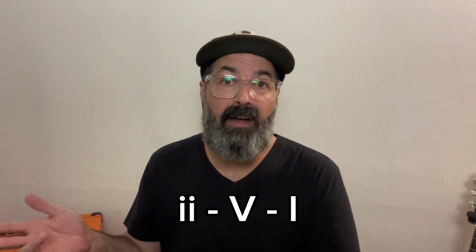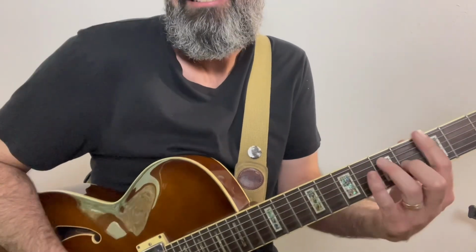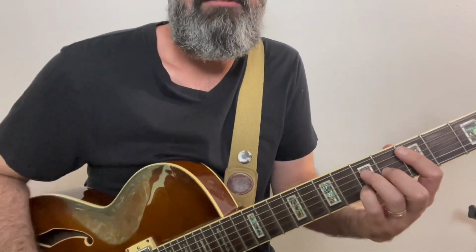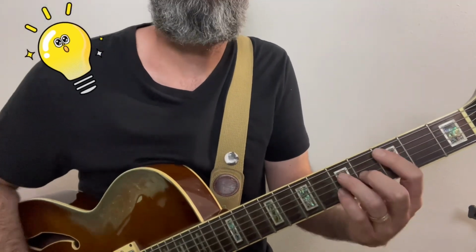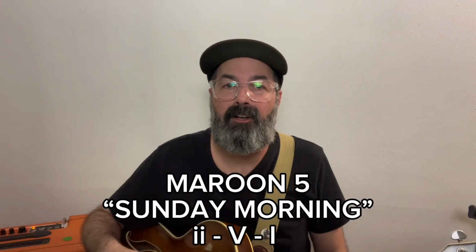Also, there's the 2-5-1 that I mentioned earlier. It's used all over jazz. I can even remember once having to play a Maroon 5 song that used 2-5-1 throughout the entire song, except for kind of a little Dave Matthews-y style bridge in the middle, but it did 2-5-1 the entire way. So it's not just used in jazz. Okay, Sunday Morning is what that one was called. So there's an example of 2-5-1 in pop music.